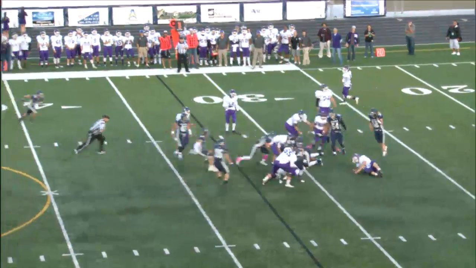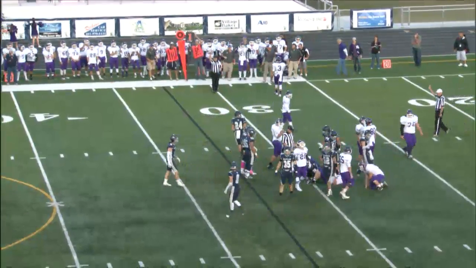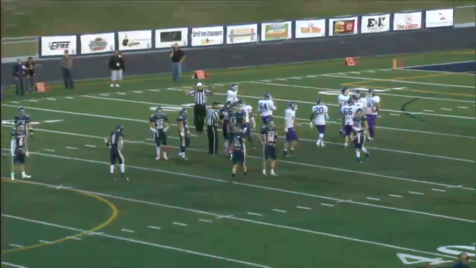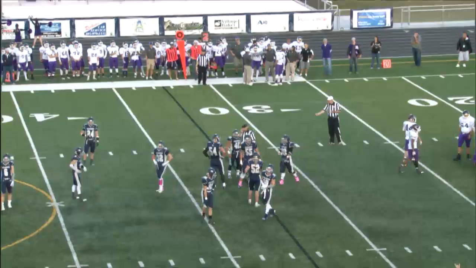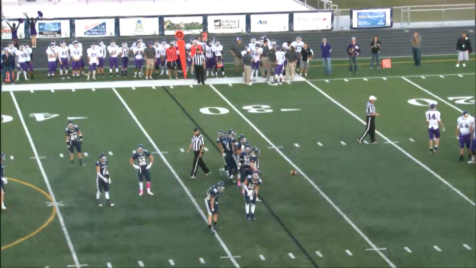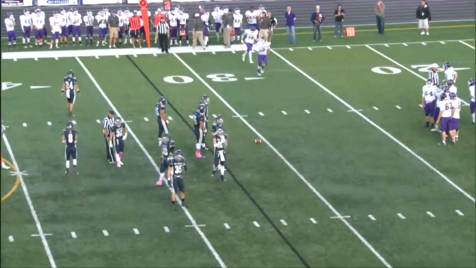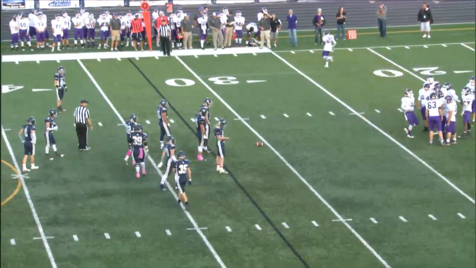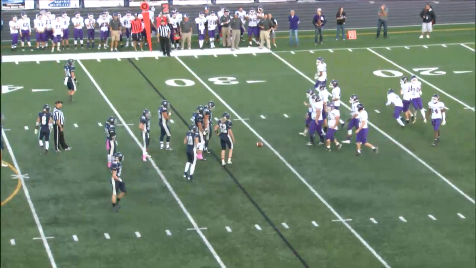Ball again handed off to Riley Burt. This time up the left side for not much of a gain on that play. As a matter of fact, it looks like it'll probably be a loss of 1. So it'll be second down and 11. The Bees will have the ball just outside of their own 30-yard line. And the clock continues to wind down at 9 minutes and 40 seconds left to play in this game.